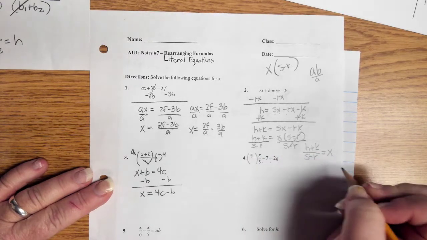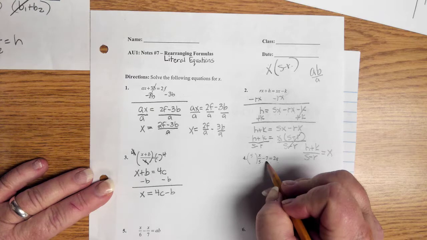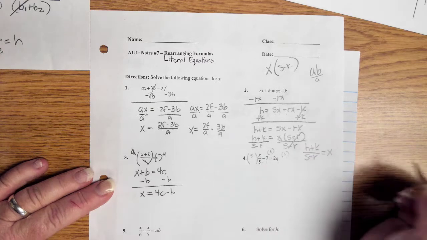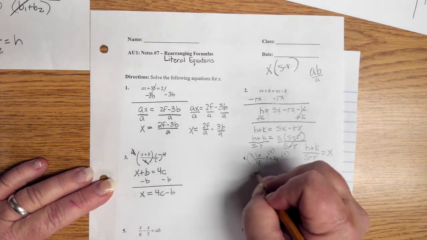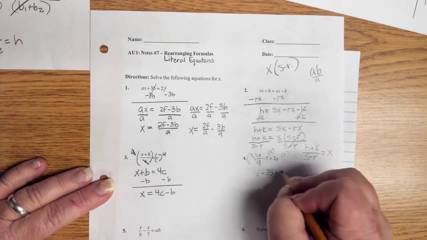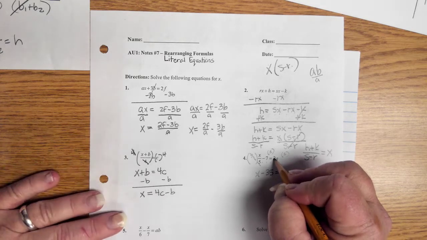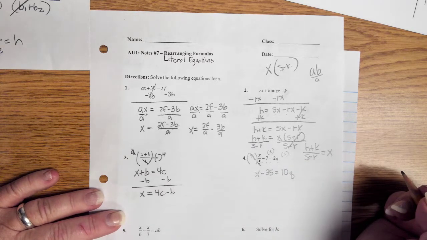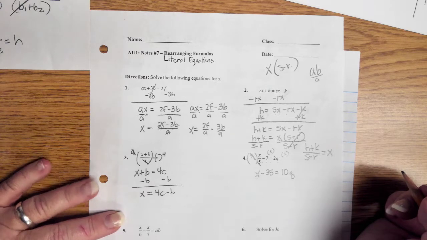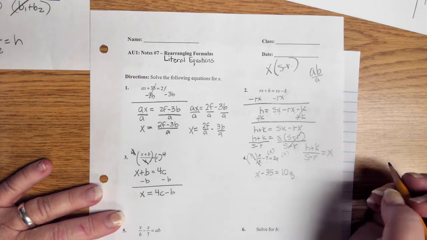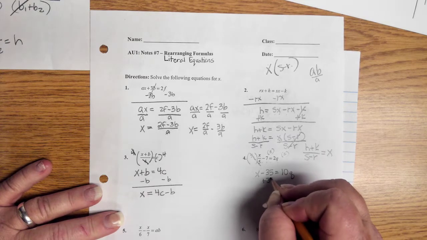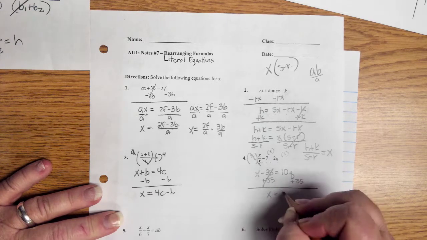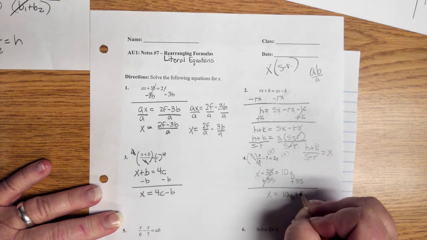If you multiply by 5, you have to remember to multiply this by 5, okay? So that one by 5, this one by 5, this one by 5, okay? So that cancels that out. I end up with X minus 35 is equal to 2 times 5 is what? 10Q. I still need to isolate X, correct? So what I can do now is what? Add 35 to both sides. And I would do X is equal to 10Q plus 35.